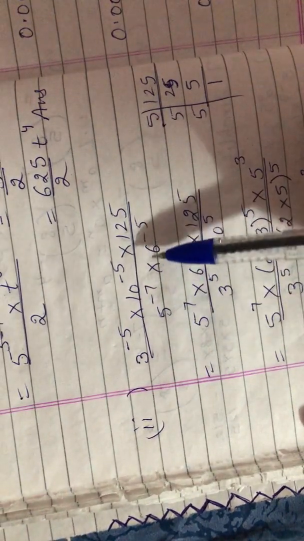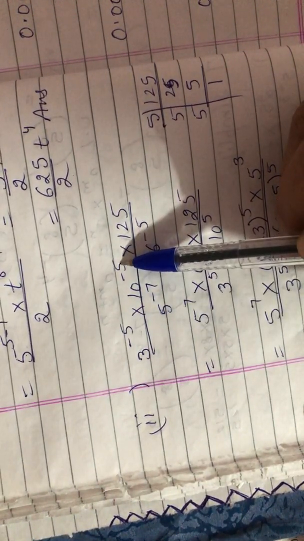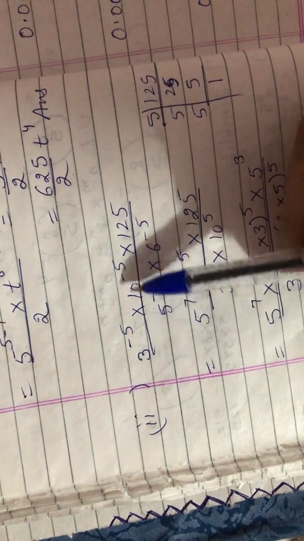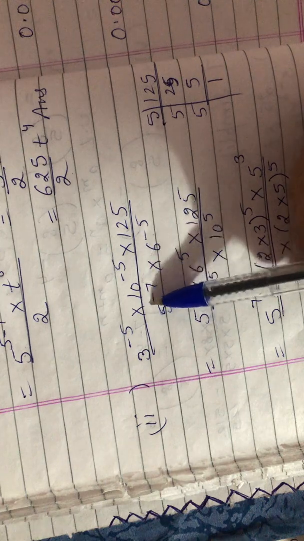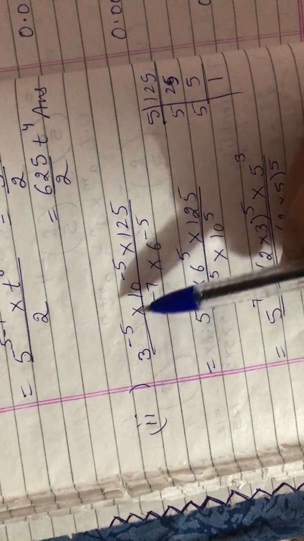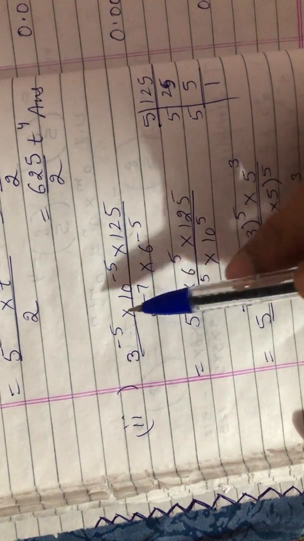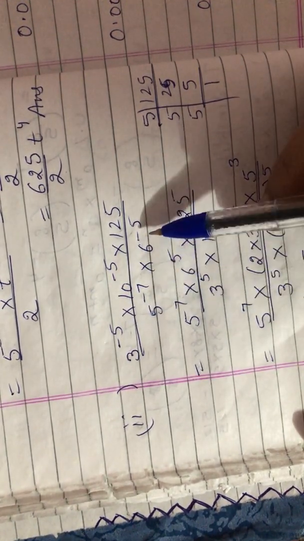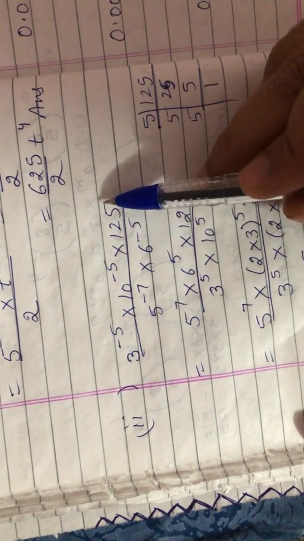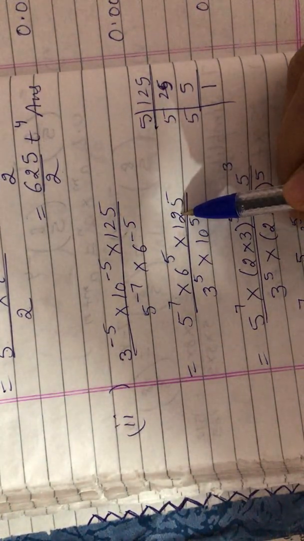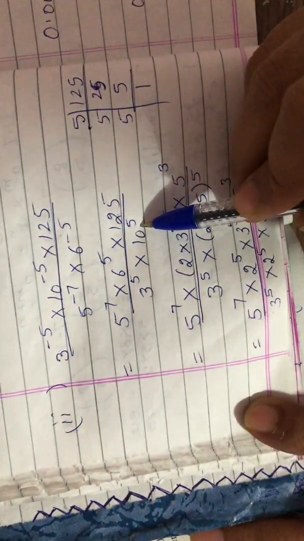Now coming to the second part, in this question you can see to make this minus 5 and this minus 5 positive, we can bring these two terms in the denominator, and to make these two exponents positive, we can take these two terms in the numerator. So 5 raised to power 7, when it goes in the numerator, becomes 5 raised to power 7 into 6 raised to power 5, and 125 has already a positive exponent, so it will remain in the numerator, and these two terms will come in the denominator and their exponents become positive.